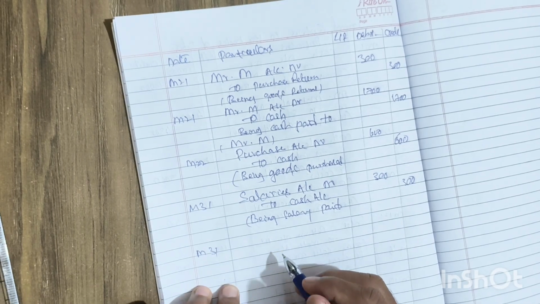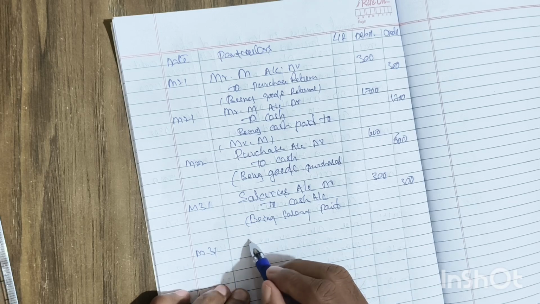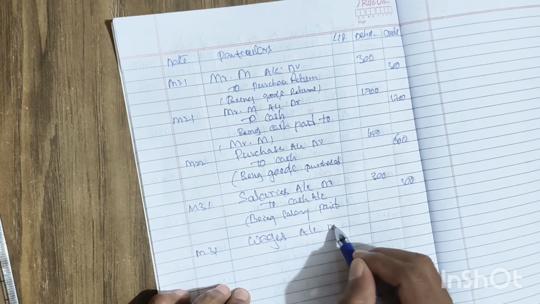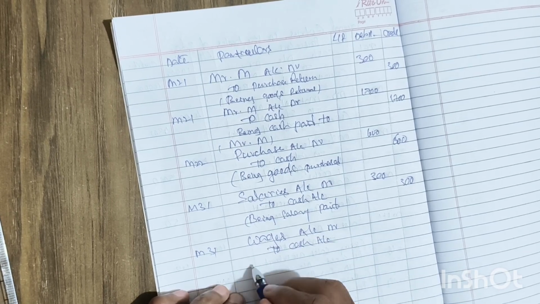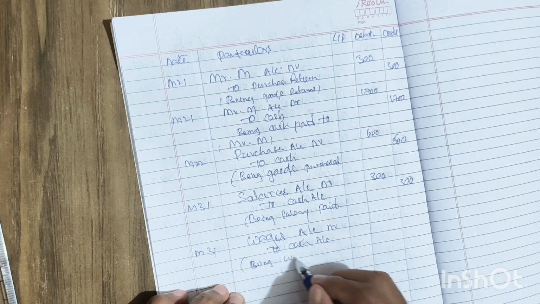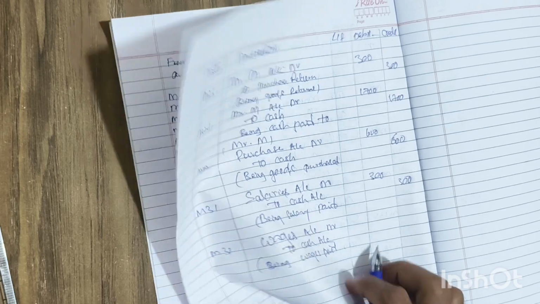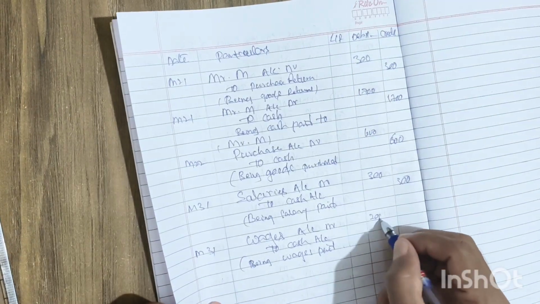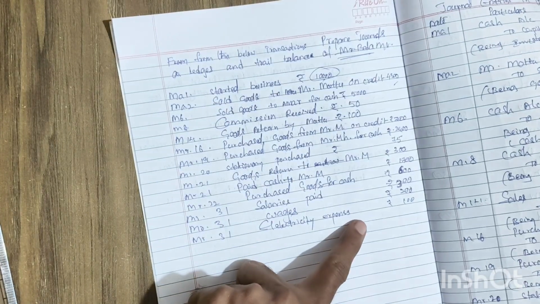Next one, wages, 31st March. Wages again is the nature of what? Expenses. Debit all expenses and losses. Nominal account rule. Record it. Wages account debit to cash account, being wages paid. How much? 200. 200.